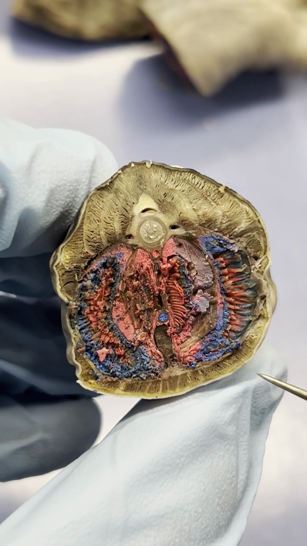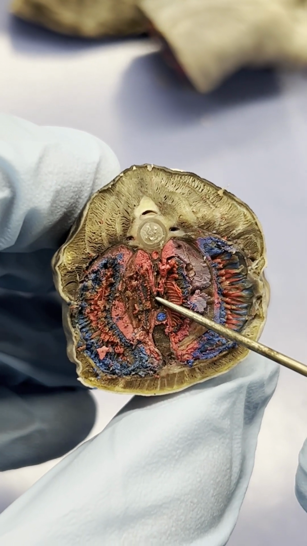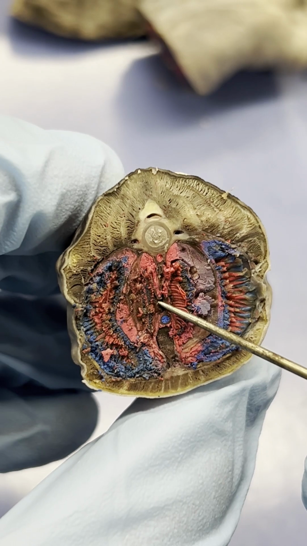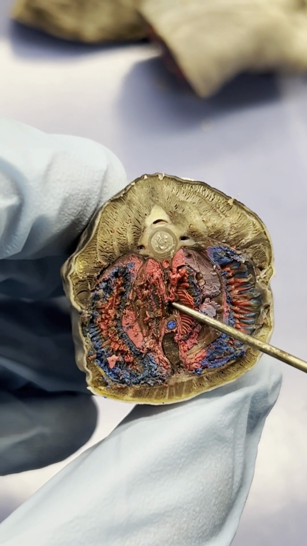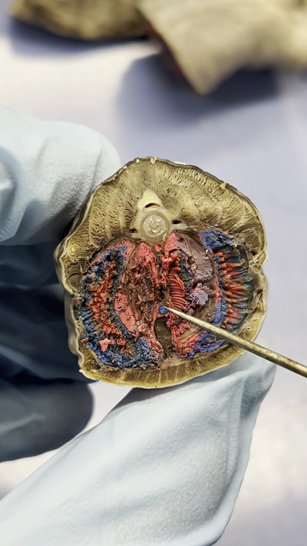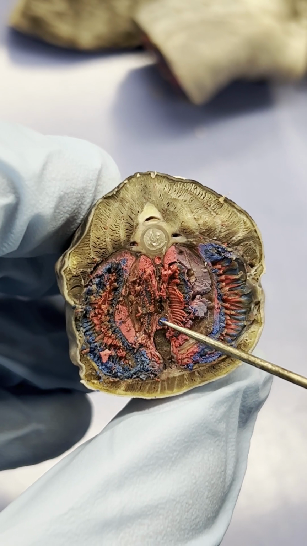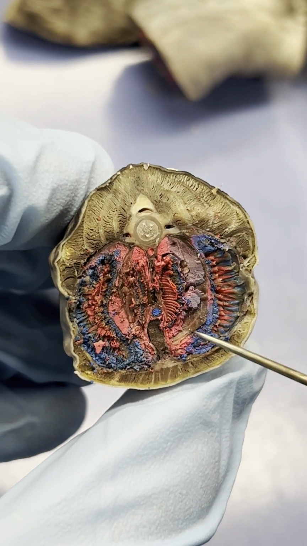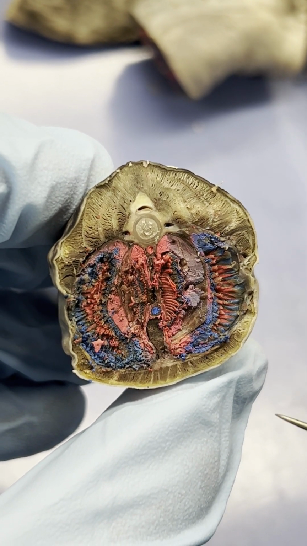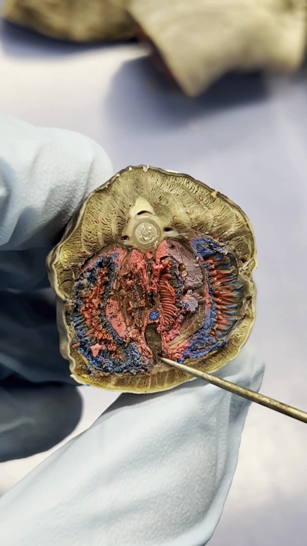I'm trying not to damage the specimen too much, but it's a little opening right here, again under the dorsal aorta. We have the pharyngobranchial tube, which is right here, another opening. Then we have the ventral aorta, this blue circular structure right here. The inferior jugular vein is actually going to be right here.